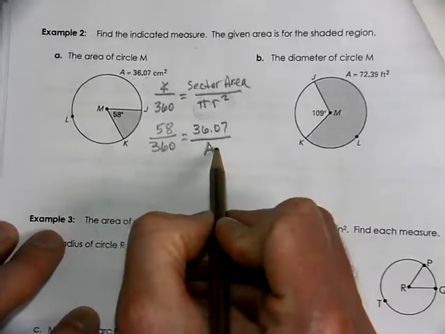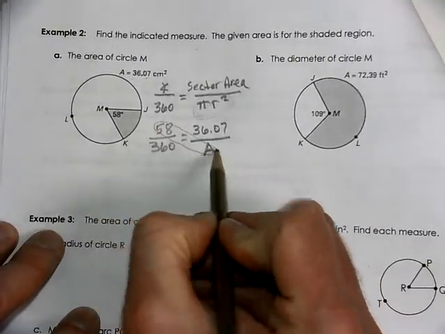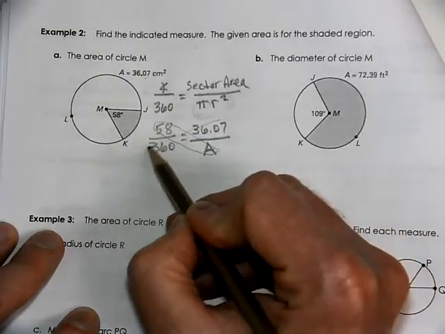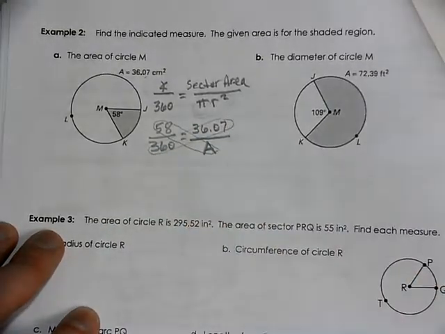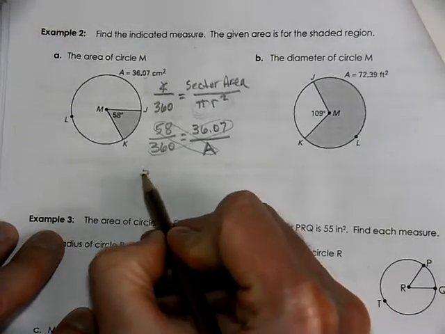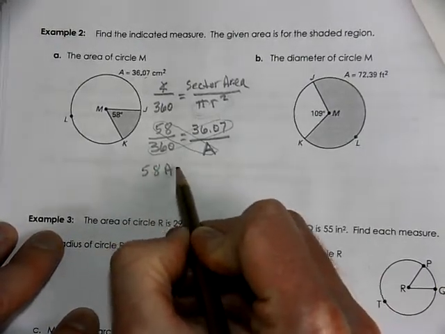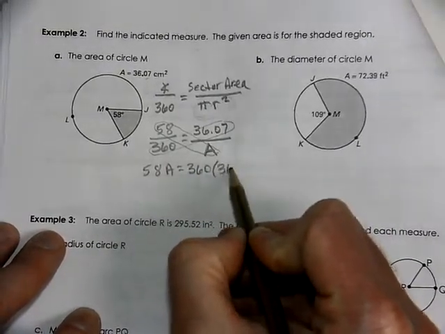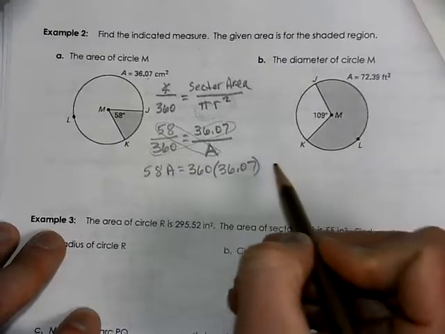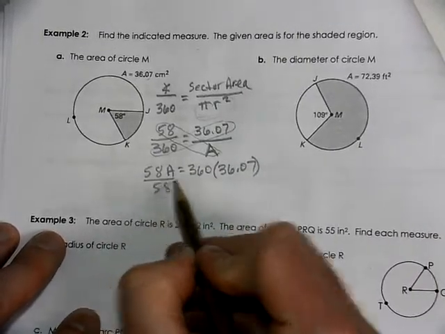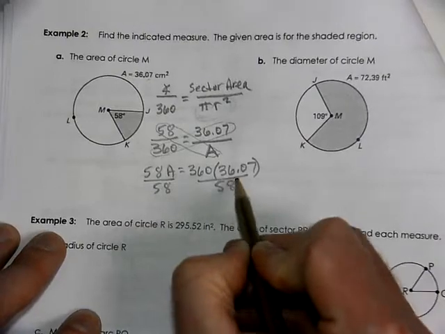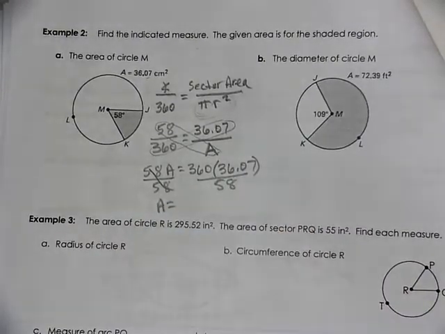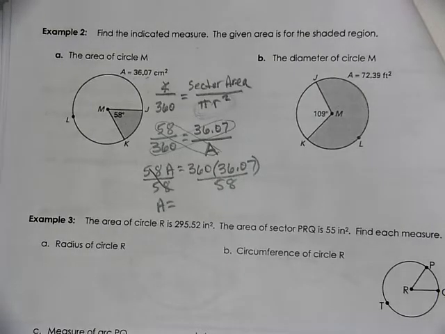So because the variable is on bottom, it's necessary for me to come up and multiply it with the 58. I also need to multiply the 360 with the 3607. So this gives me 58 times A and 360 times 3607. Then I'll divide by 58. And that's going to give me my area. This is the area of the full circle.